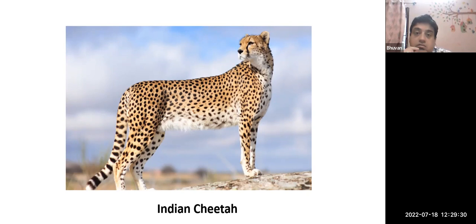One more interesting thing I want to mention here is that the cheetah was kept as a pet by Mughal courts and also by Britishers, and they used to accompany them during hunting expeditions. The paintings and photographs of that period clearly depict the cheetah.